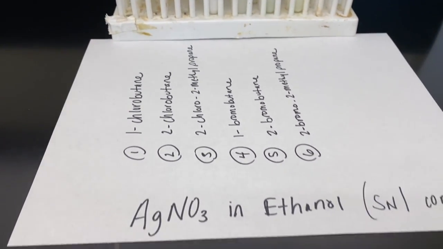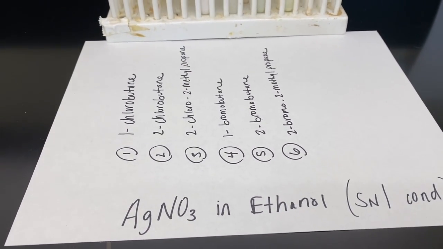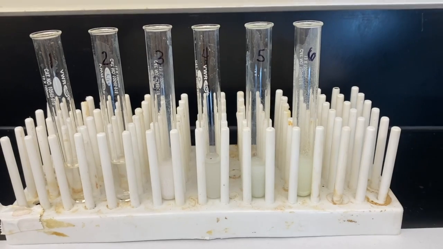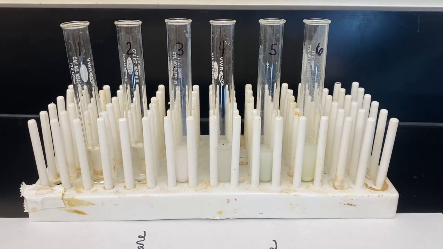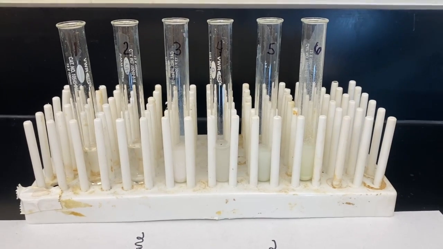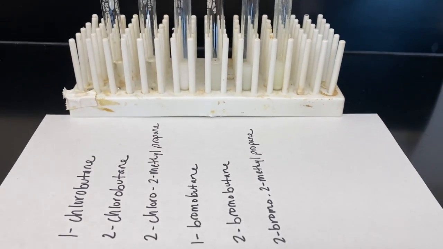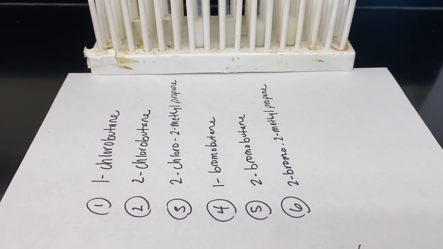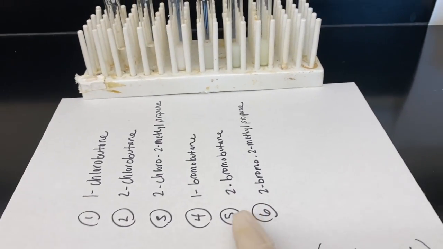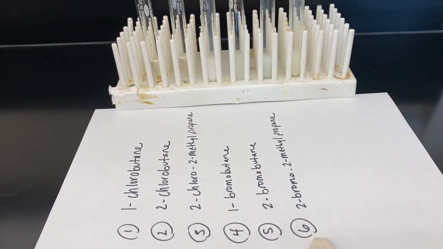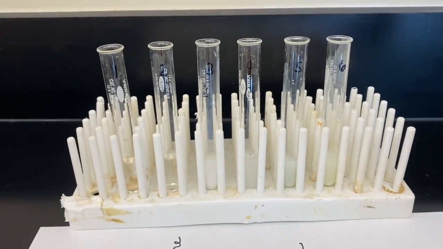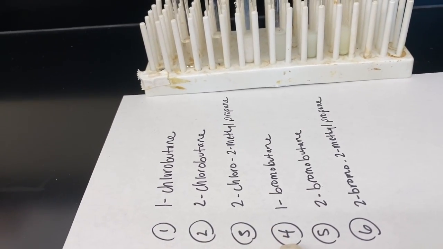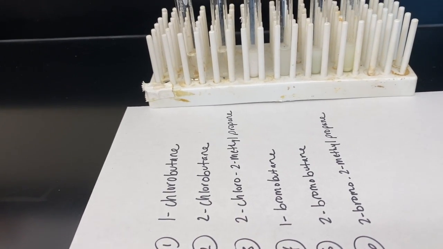So this is the reaction with our alkyl halides in the silver nitrate and ethanol conditions, or SN1 conditions. And pretty instantaneously we saw numbers 3, 5, and 6 react, and number 4 is taking a little bit more time. So 3 is our tertiary alkyl chloride, and then we have our secondary alkyl bromide and a tertiary alkyl bromide. So it seems like those react pretty fast. And like I said, 4 took a little bit more time. It was our primary bromobutane, or 1-bromobutane.